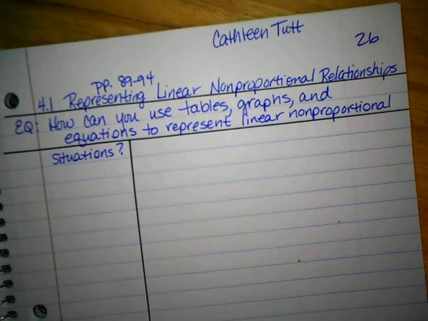How can you use tables, graphs, and equations to represent linear non-proportional situations?